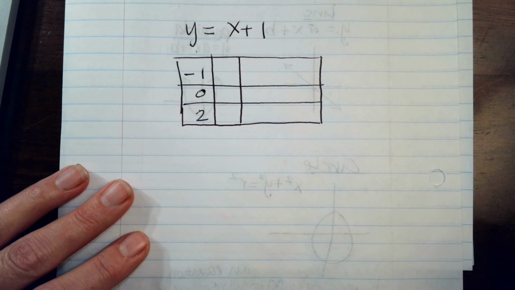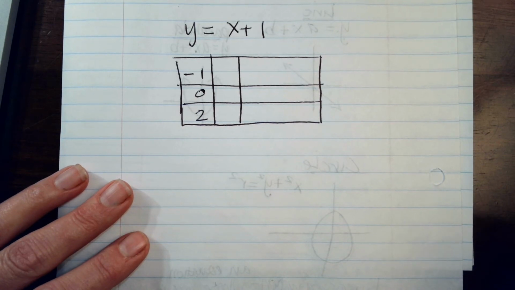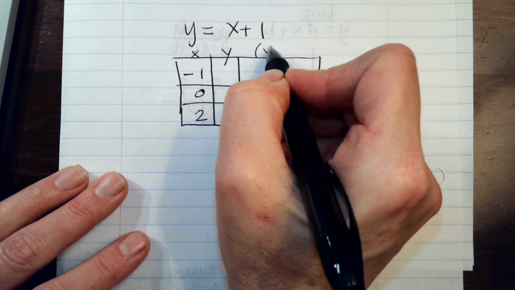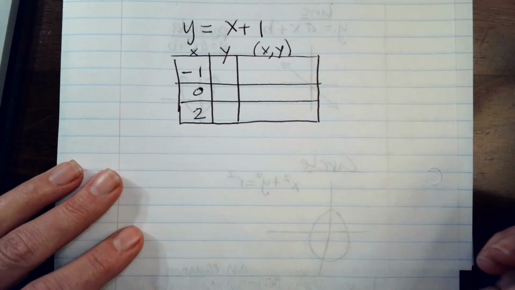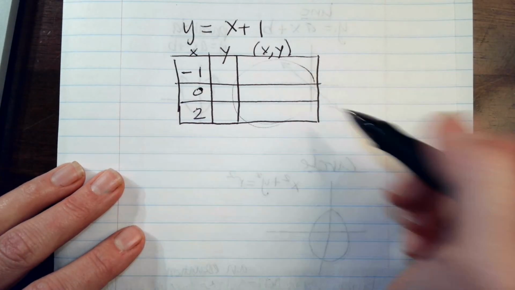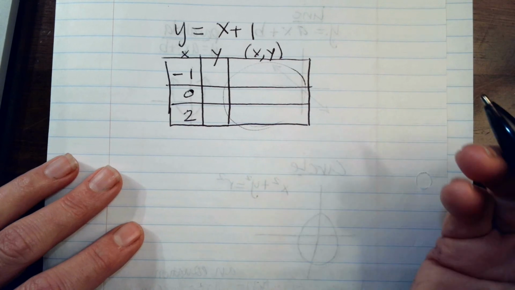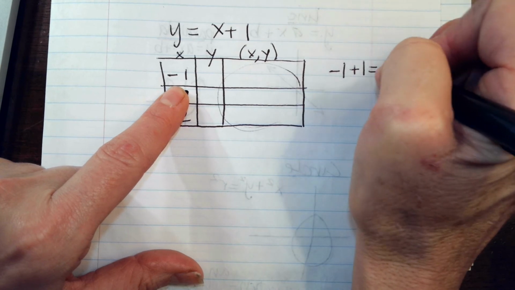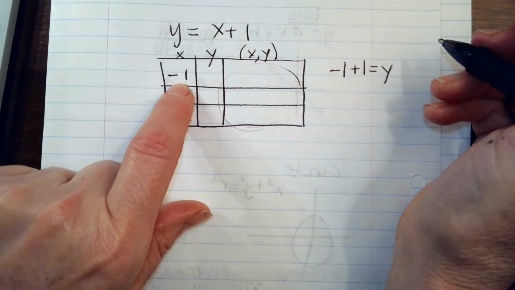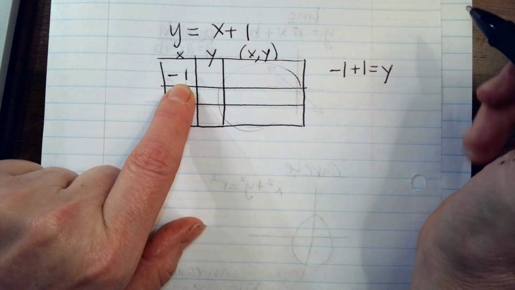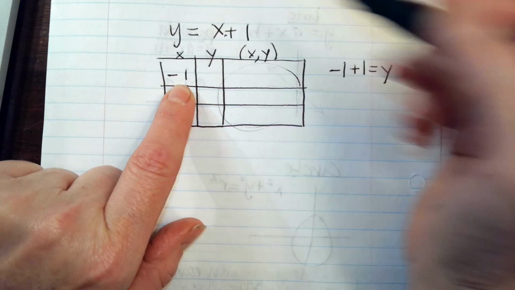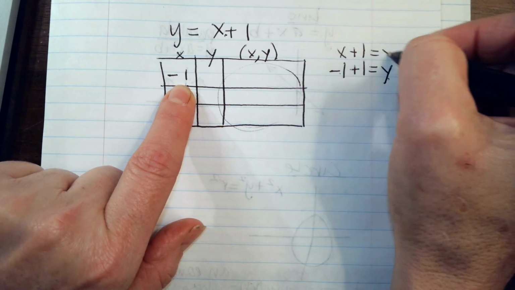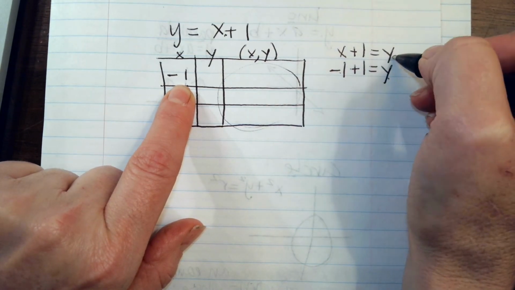Here's what we're going to do. This is x, this is y, and then this is your x and y coordinates. So this is what we're going to be graphing, but we have to actually figure out what it is. So you take this formula, x plus 1 equals y, and you plug in x is -1 for our first point.